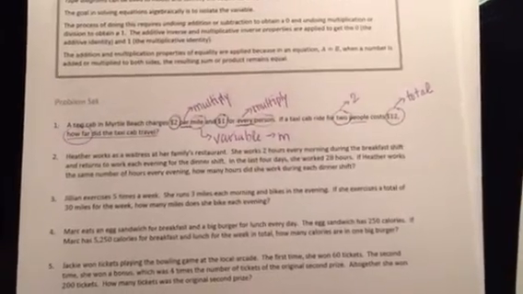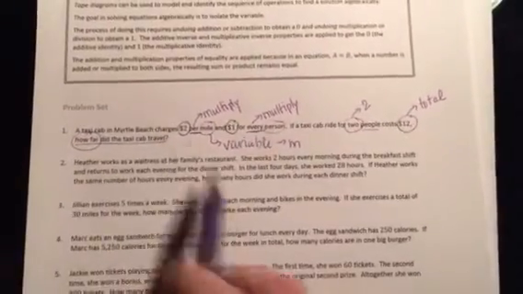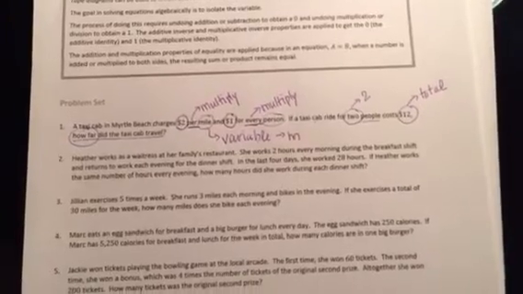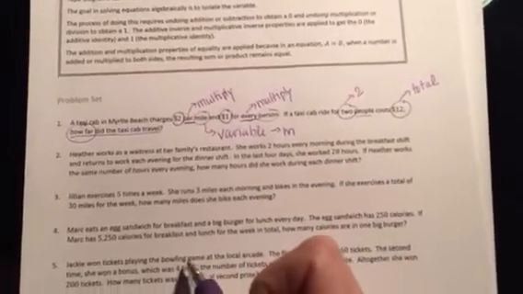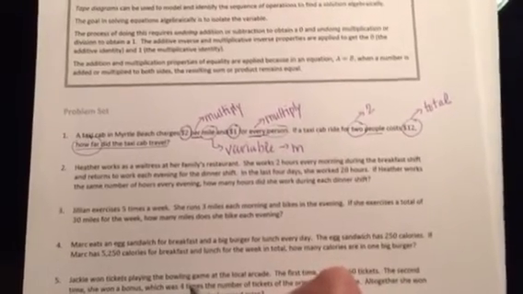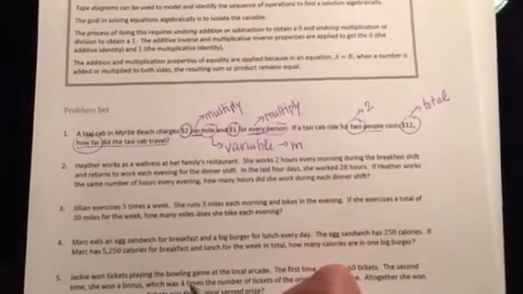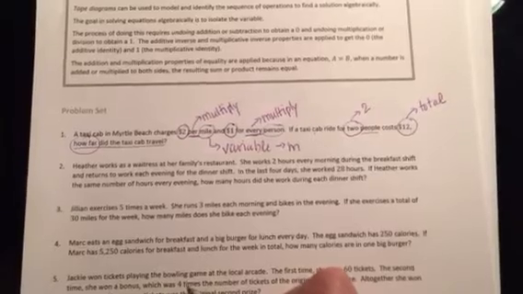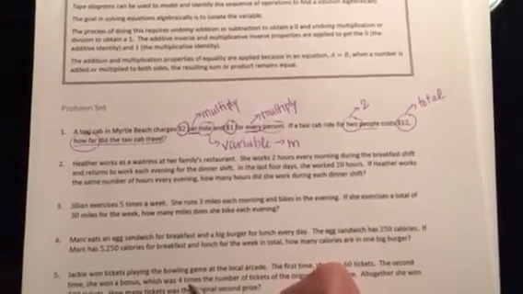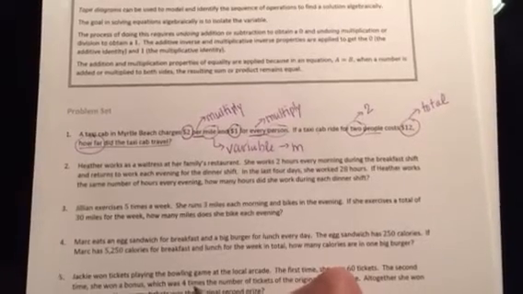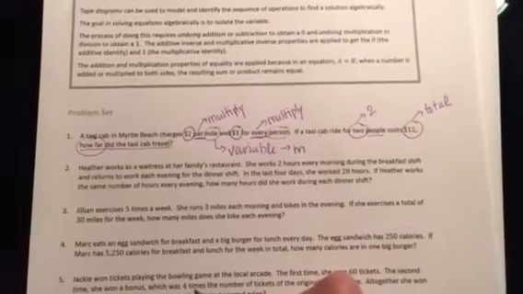Okay, on to problem set number 2. I want you to follow the same process you did for number 1. Talk to the text. Notate any confusion, words that present a problem for you, that you don't understand what they mean. Pay attention to important numbers, words that indicate an operation that we're going to use. When you're finished, compare notes with your partner and then come back to the video.